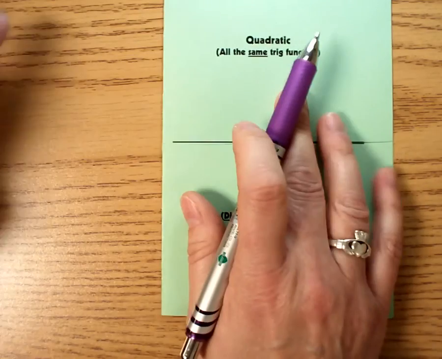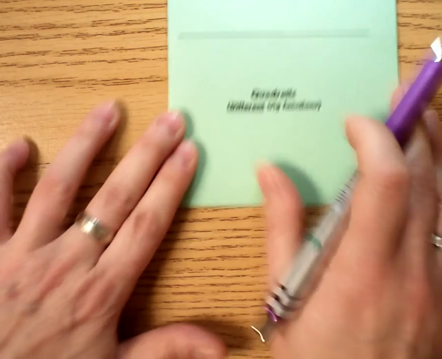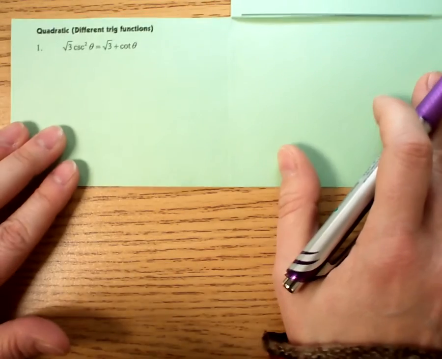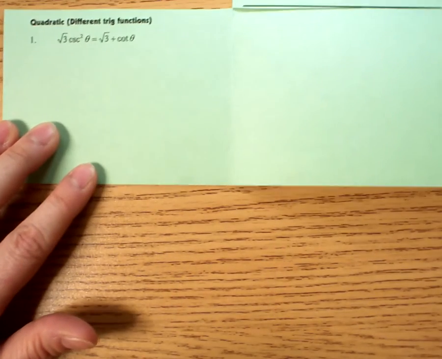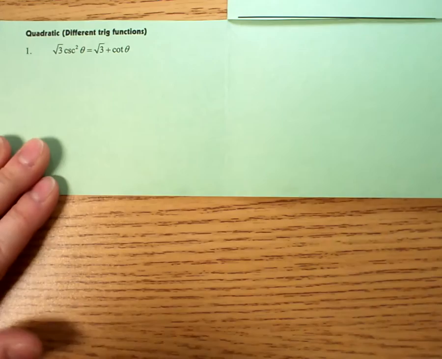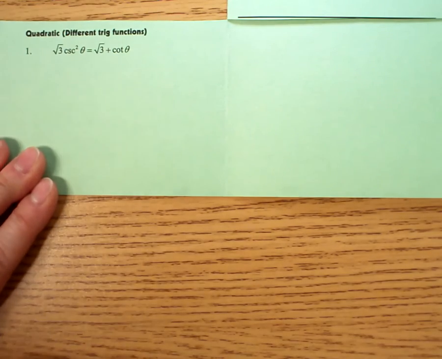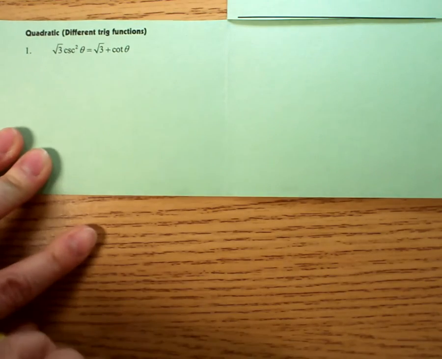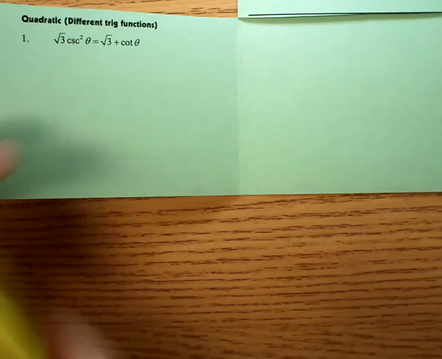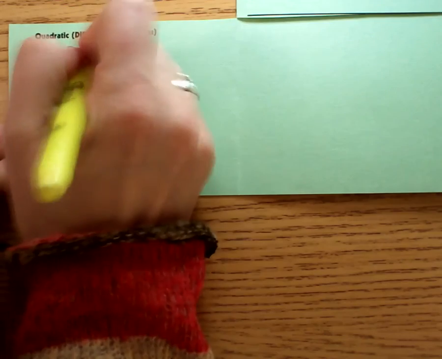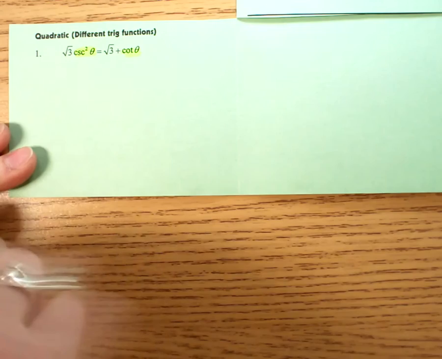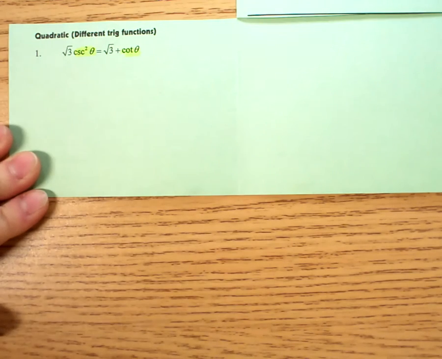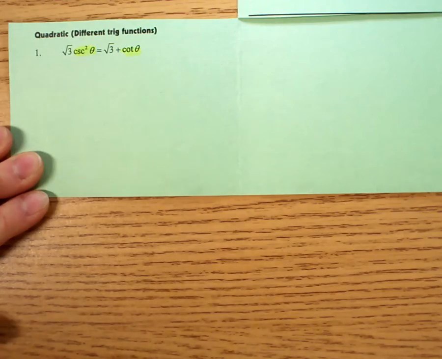What we're going to discover today is not all of our trig equations are going to be written in that format, so we're going to jump into an example with that. When I jump into this example, what immediately jumps out to me is that I have both a cosecant squared and I have a cotangent. Now that's problematic because I can't immediately factor this as I did in my previous example.